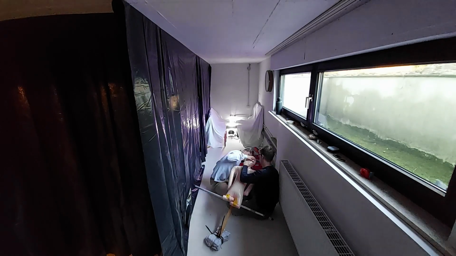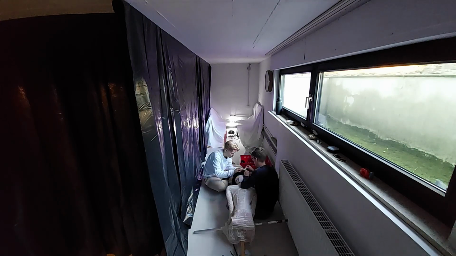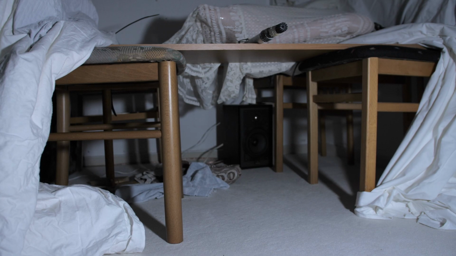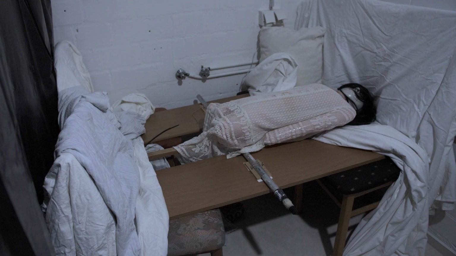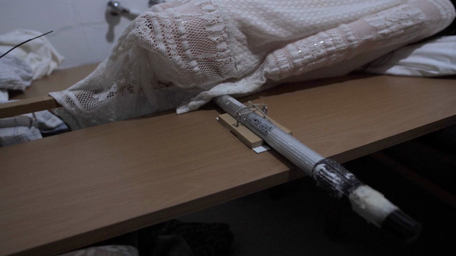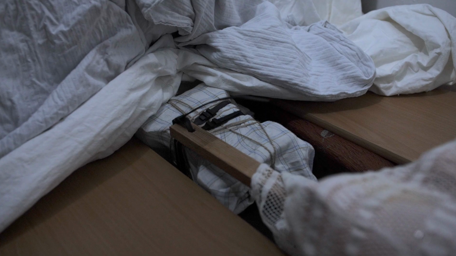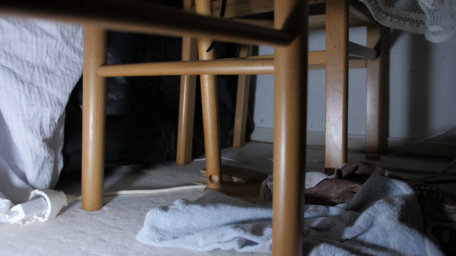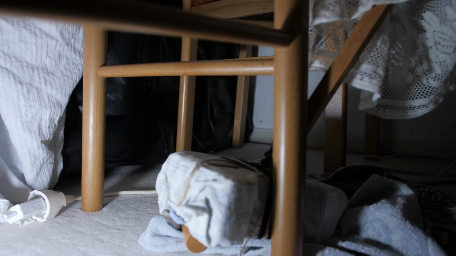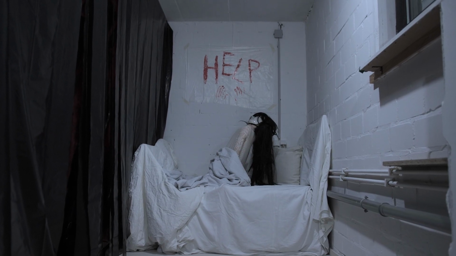For the jump scare, we attached an inflatable dummy to a seesaw mechanism. The seesaw was placed on 4 chairs, which we covered with bed sheets to blend into the scene. To keep the dummy lying flat, we held the counterweight in place with a stick. When the stick is pulled away, the rock drops and the dummy springs upright.